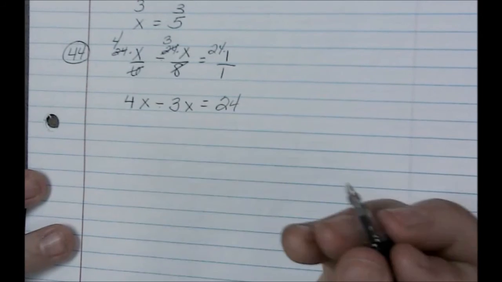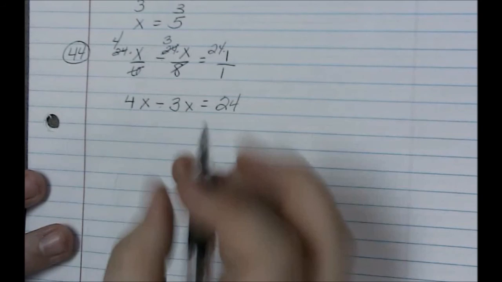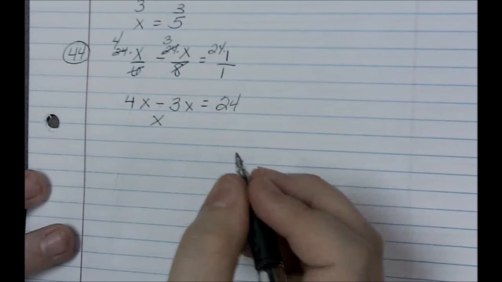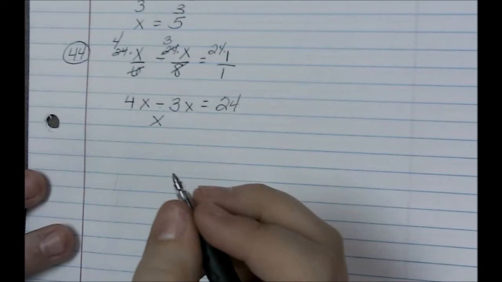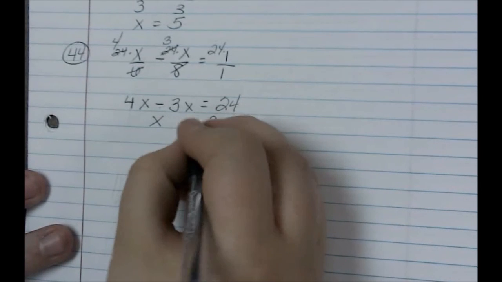This problem's pretty easy to finish. 4x minus 3x is 1x. If you wrote the 1, that's no problem. I don't write the 1. So x equals 24.